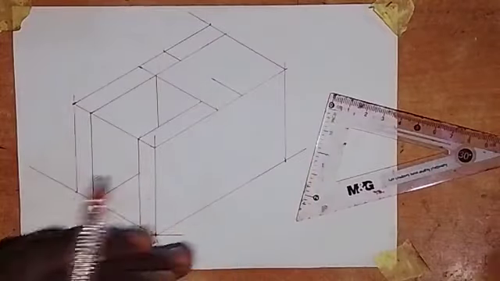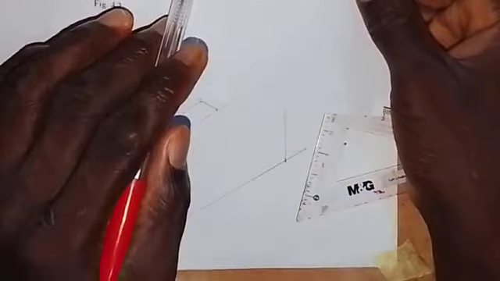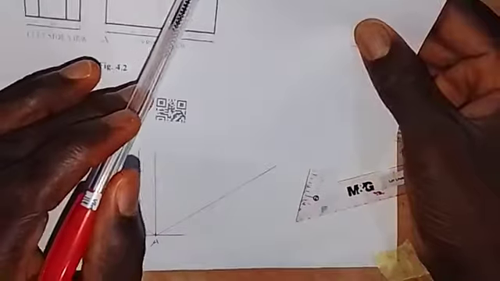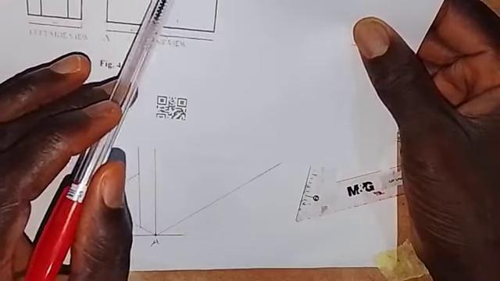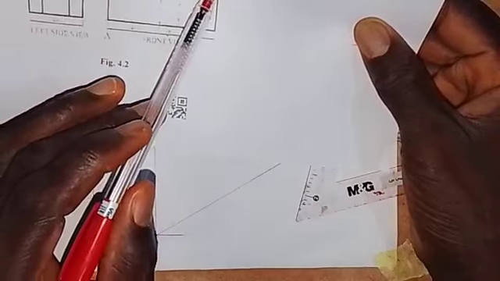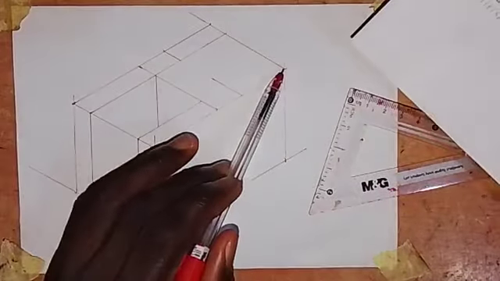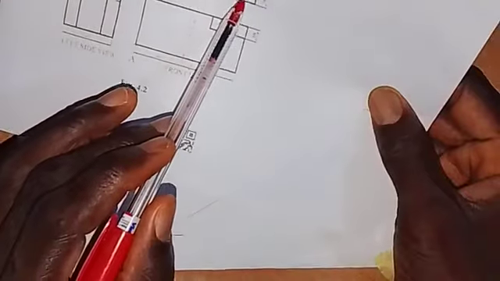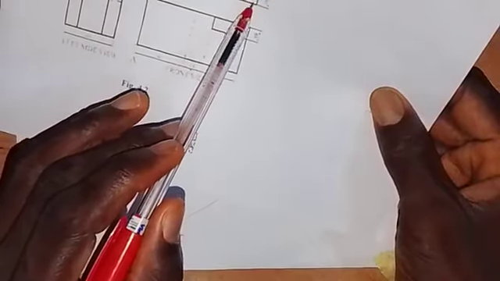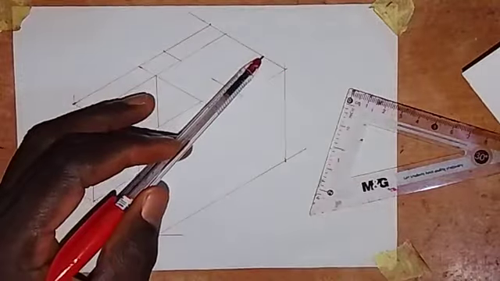But now let's come to this side here. In the front elevation, we have this rectangle, and in the plan, we have this rectangle. The height from here to here is 10 in the front elevation, so we have to take 10 down. In the plan, what we have from here to here is 10. We have to take 10 from here to here.